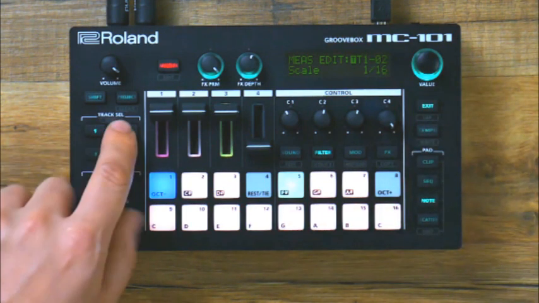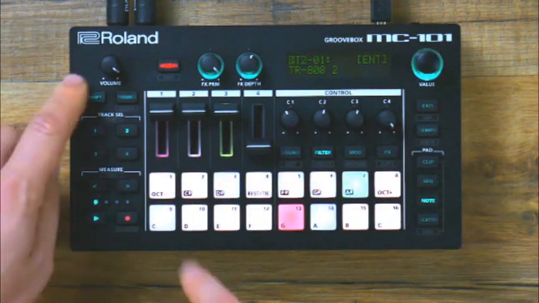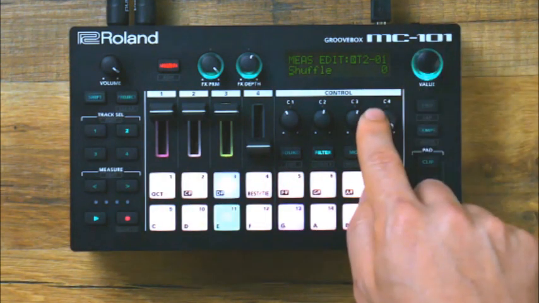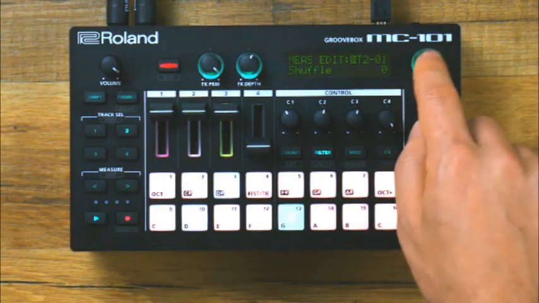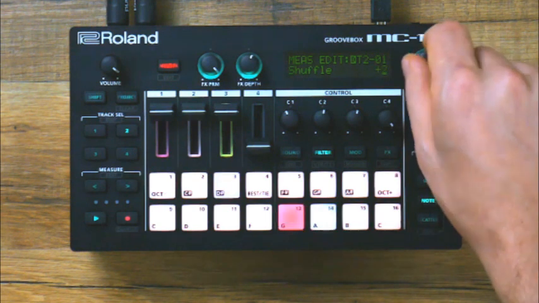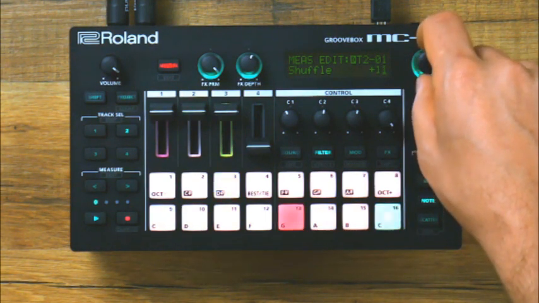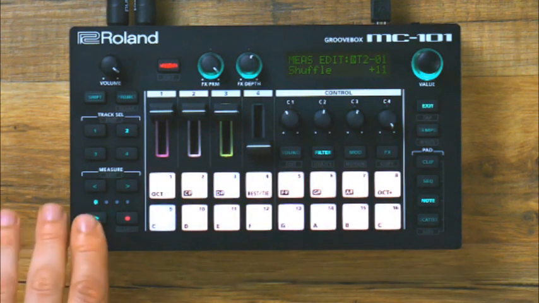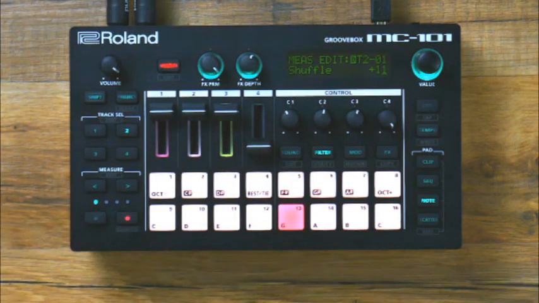So if I go to the drum kit here, go to the measure edit setting, I can see that its setting is set to 0 for shuffle, and I can change that. And it gives me a much more organic type of groove, especially if I have a bunch of instruments playing back at once. I can come up with some really organic sounding music that way.